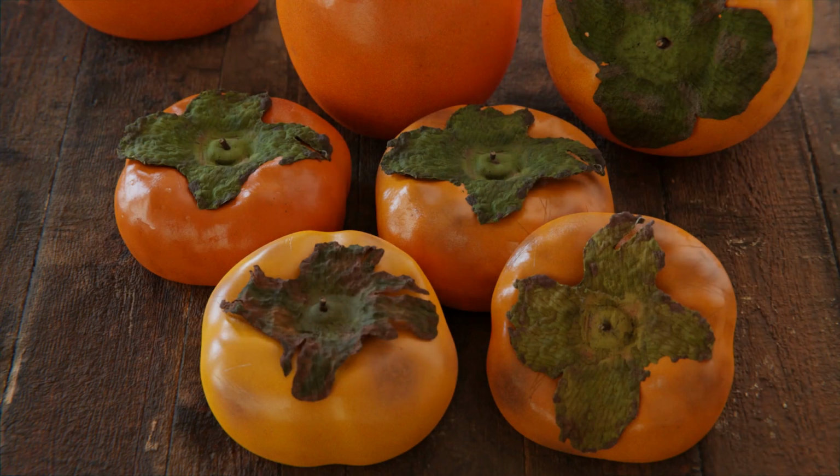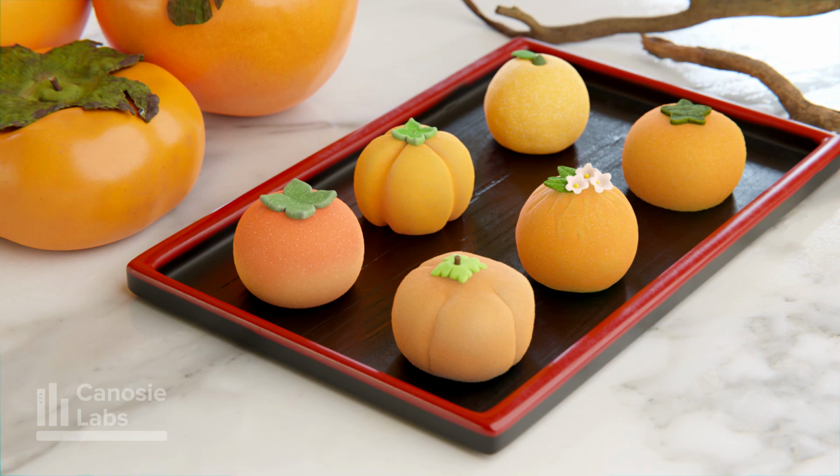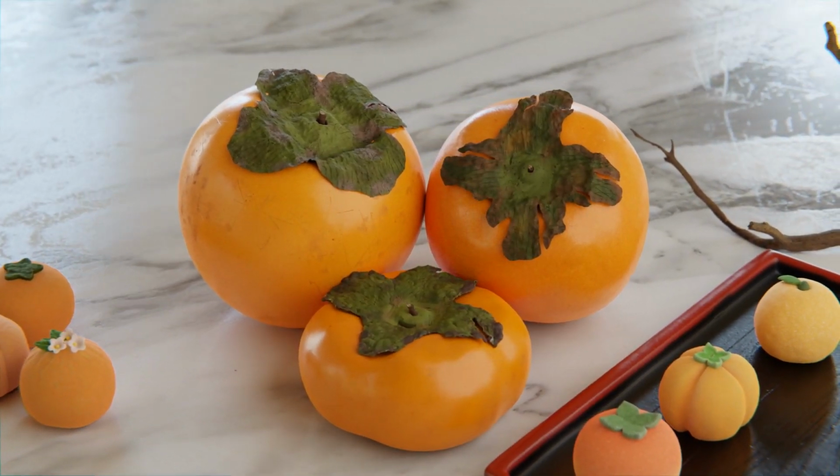In this video, I wanted to show you how I created these persimmon fruit. I used it on my wagashi render, and some people were really interested in them, so I decided to create a walkthrough on how I did it. It's not a full tutorial, but just something to sit back, relax, and get some inspiration.